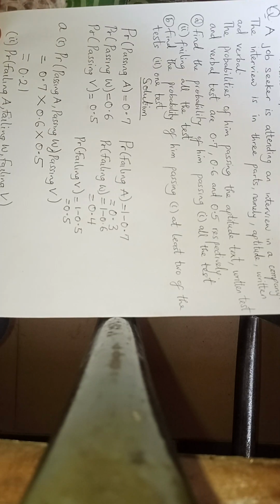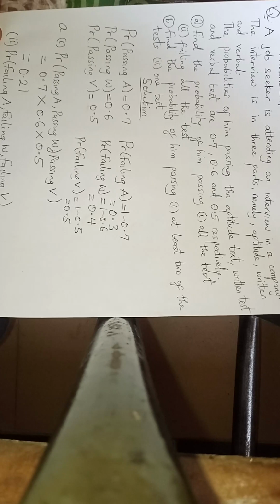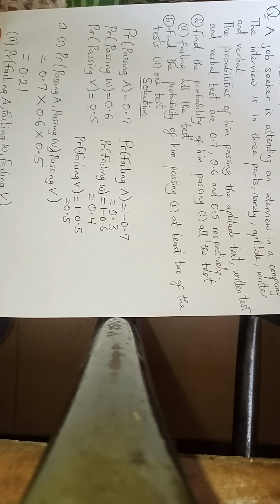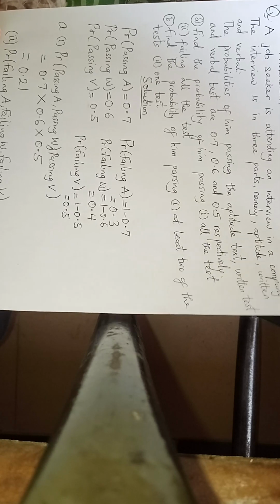All right, now the next one, that's Roman figure 2. Find the probability of him passing one test. In this case, there is no "at least," just one test. So if I'm to do that, let me do that here, the other side. So one test, just one test.